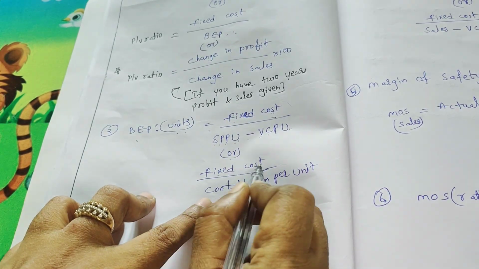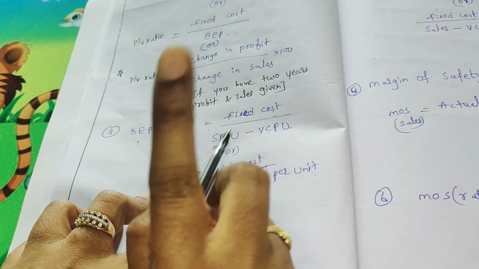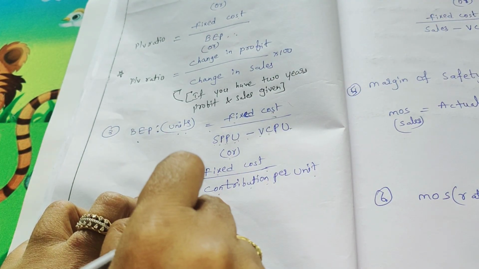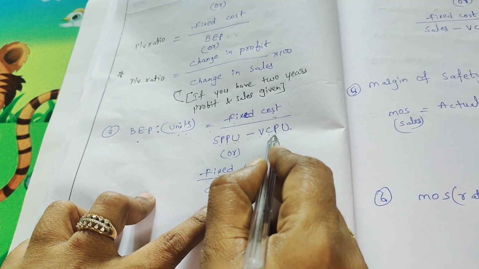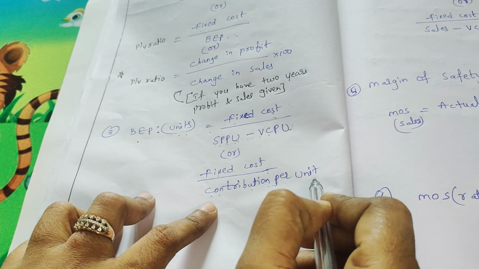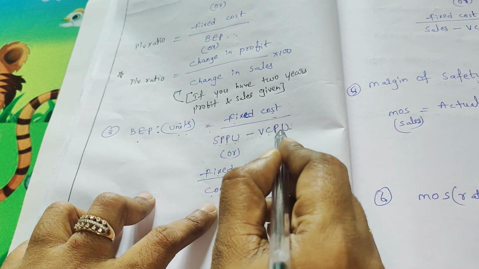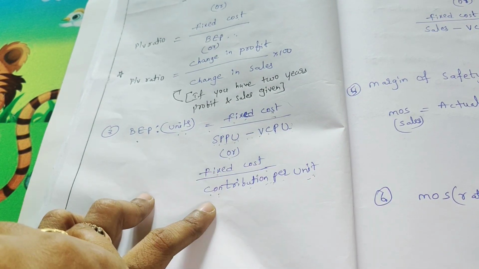Or fixed cost divided by contribution per unit. So how do you get contribution? Sales minus variable cost, yes. So if you want the number of units, selling price per unit minus variable cost per unit. This equation is also called contribution per unit. In the place of selling price per unit minus variable cost per unit, you can apply contribution per unit. Fixed cost is common as the numerator.